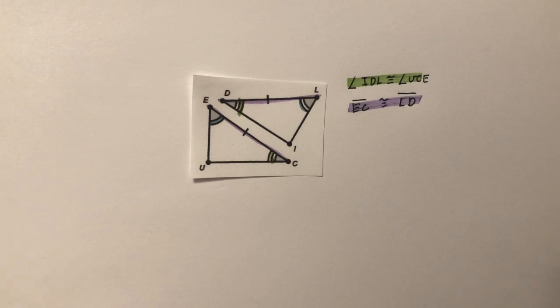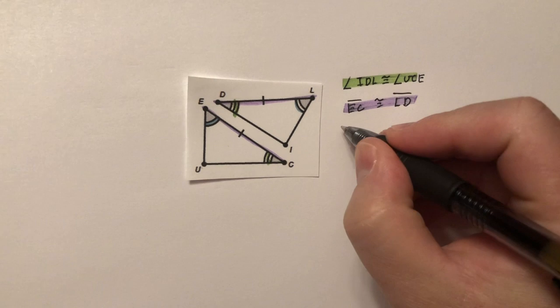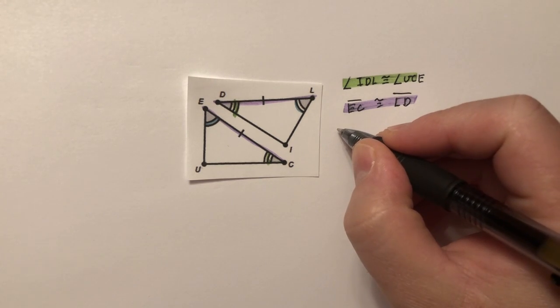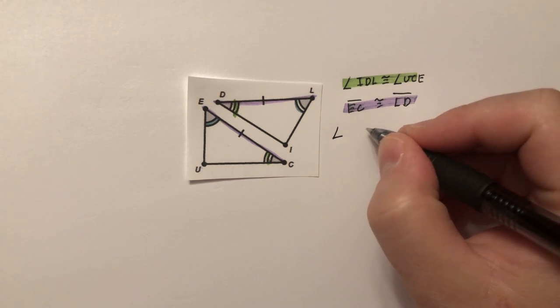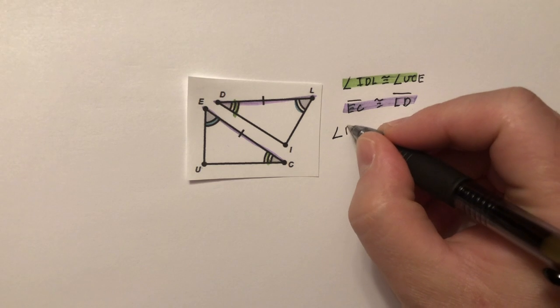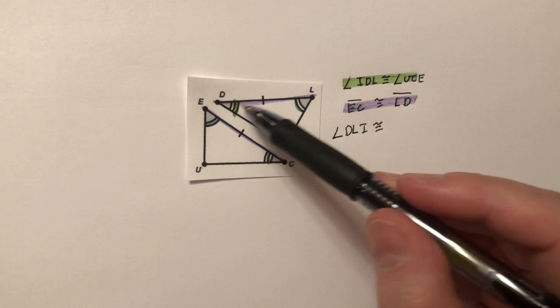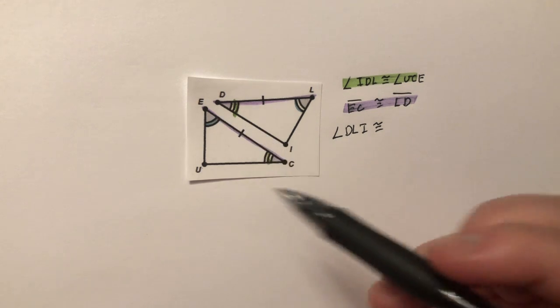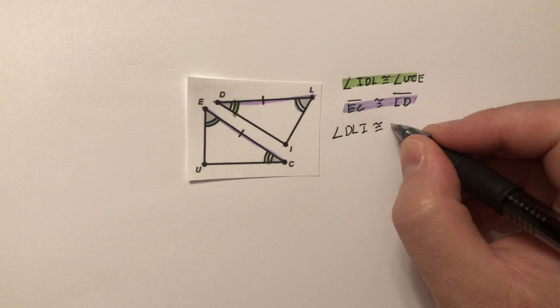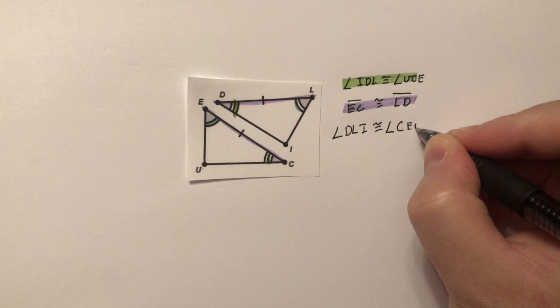And then last, angle DLI is congruent to triple, double, angle CEU.